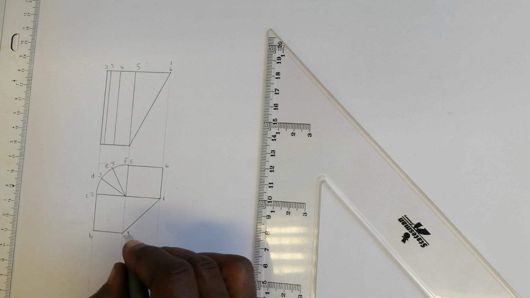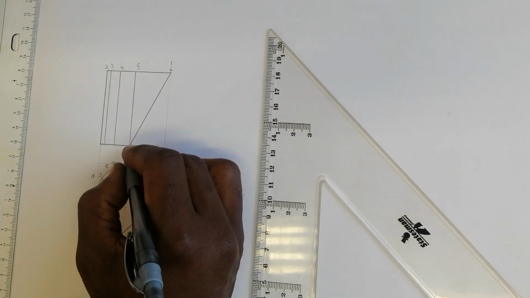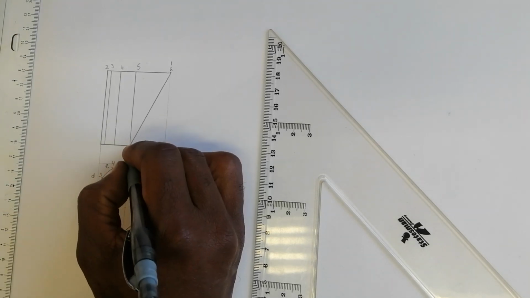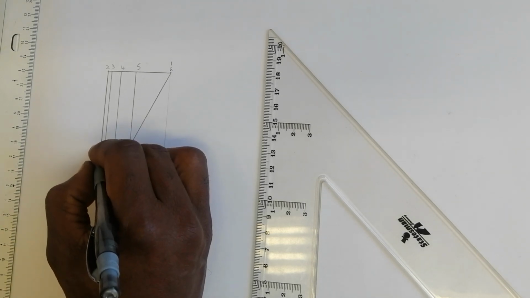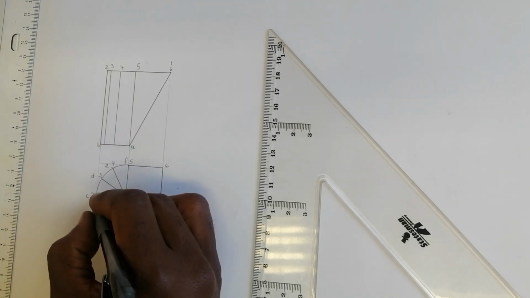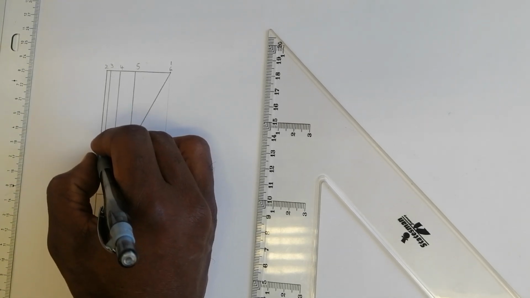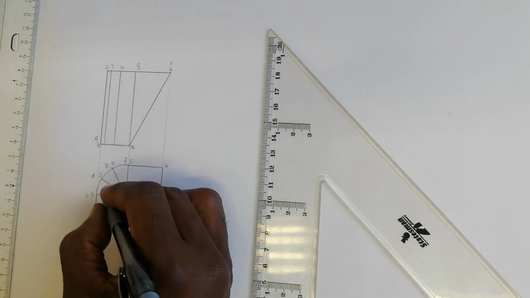So you can see that A, when you project it at the bottom rim from top view to front view, A is here, B is here. Now B, you see B and C, they are on the same line, so they coincide there. So C and B on the same line here.